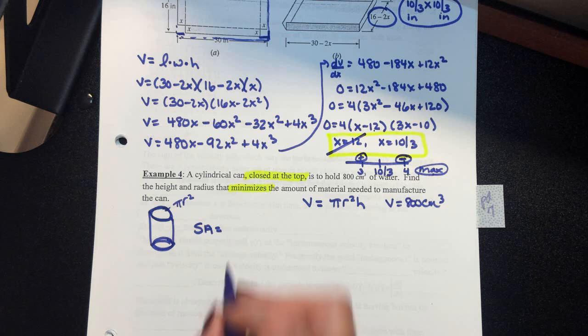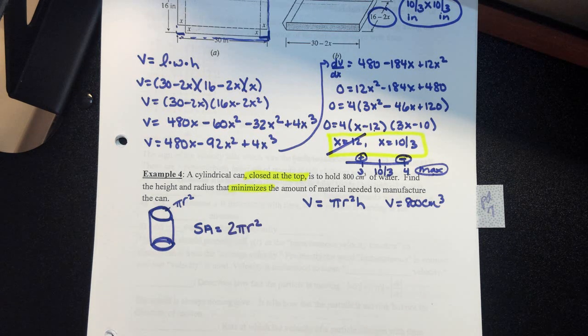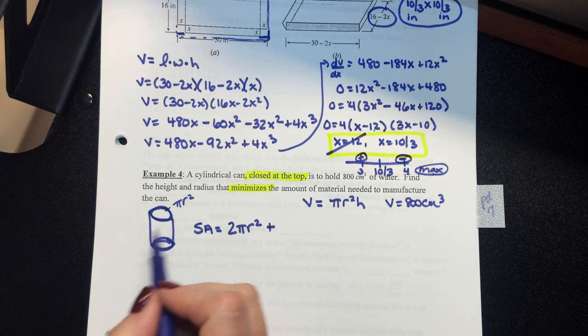So that takes care of the area of the circles of the top and the bottom. If this was an open top, instead of just writing 2 pi r squared, it would have to be pi r squared. All right, so that's why you need to be careful when you're reading these questions. Plus, do you remember how you calculate the area of the rest of the can?